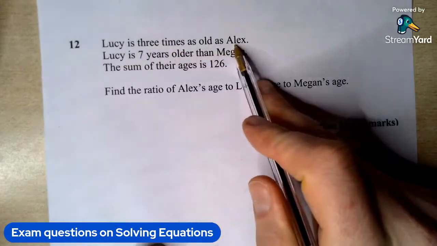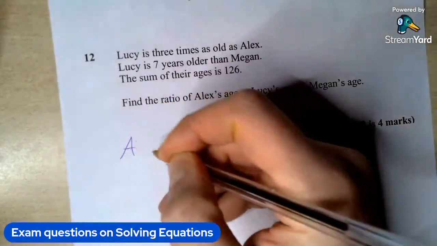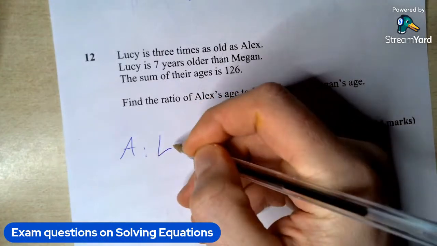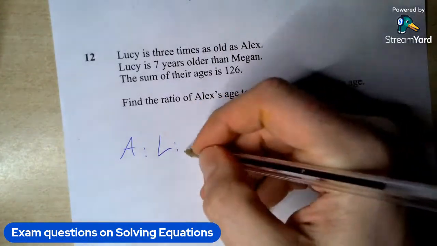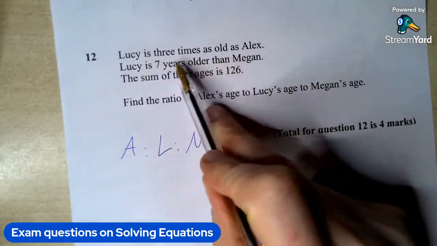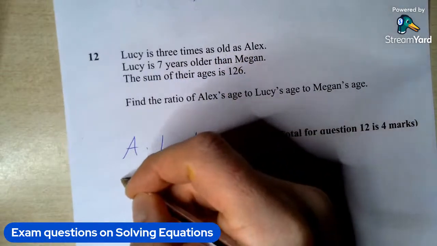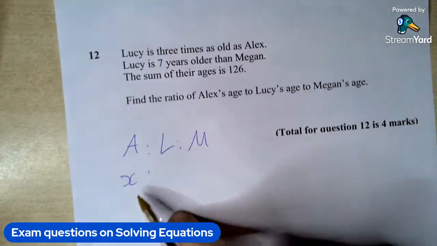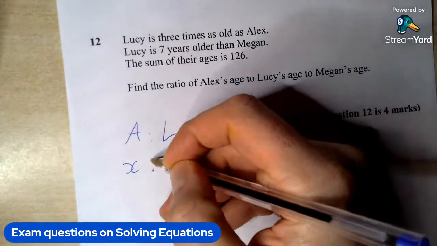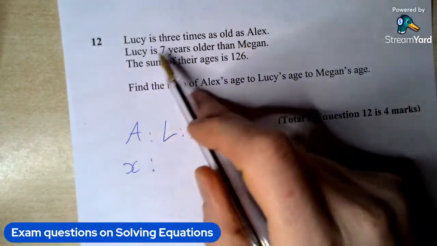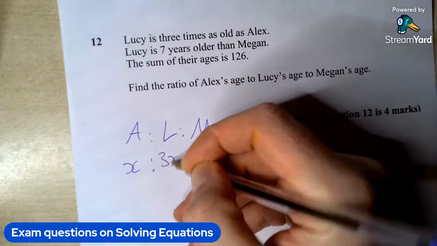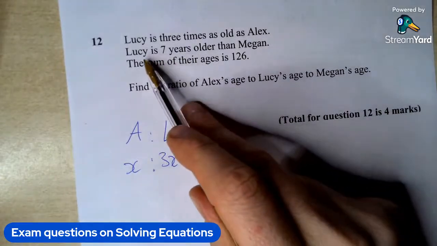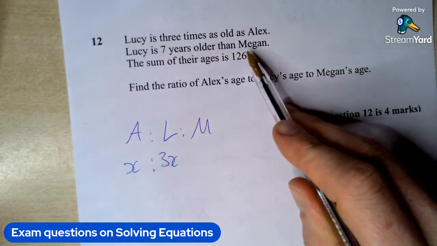Lucy's 3 times as old as Alex. So let's go: Alex, Lucy, so write it as a ratio already, and Megan. So if Alex is x, you can use whatever letter you want, I just use x, it's the most common one. Lucy is 3 times as old as Alex, so Lucy is 3x. And then Lucy is 7 years older than Megan.